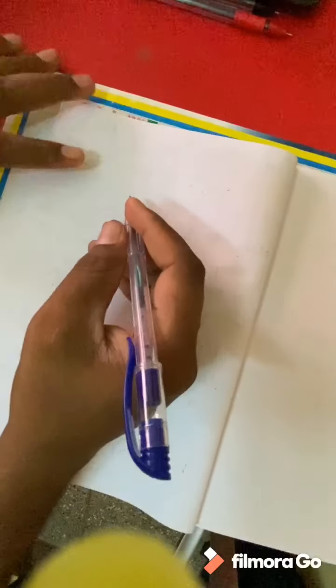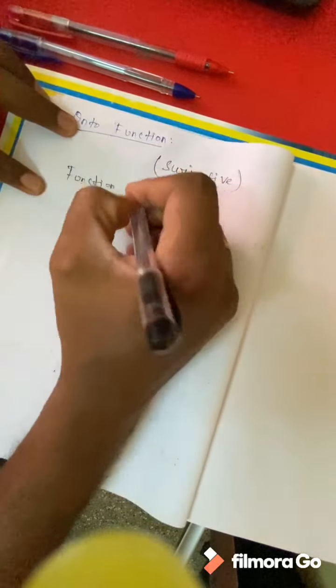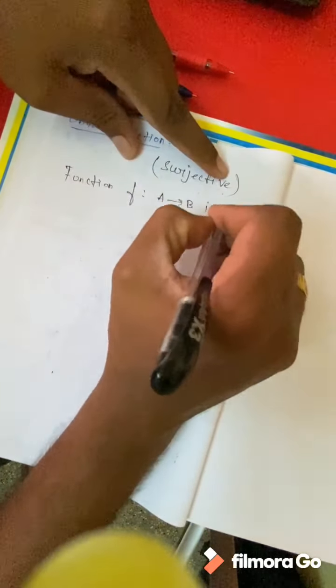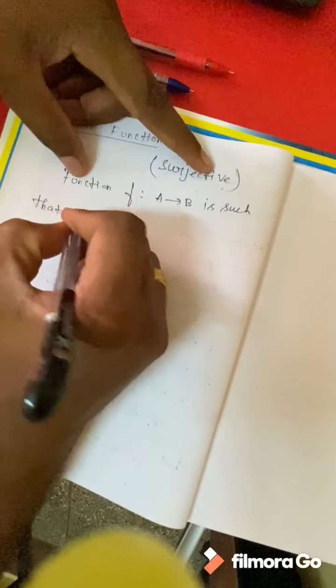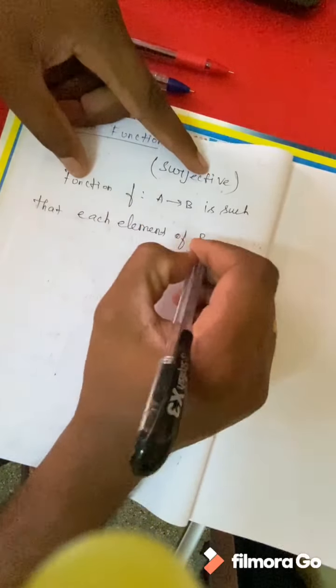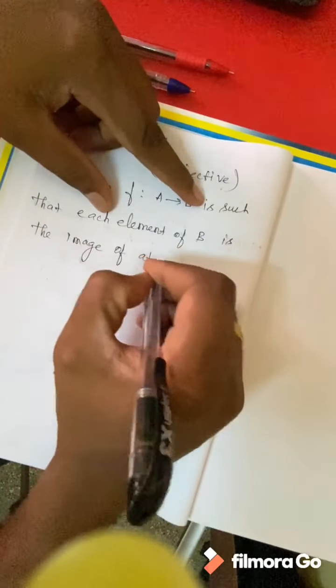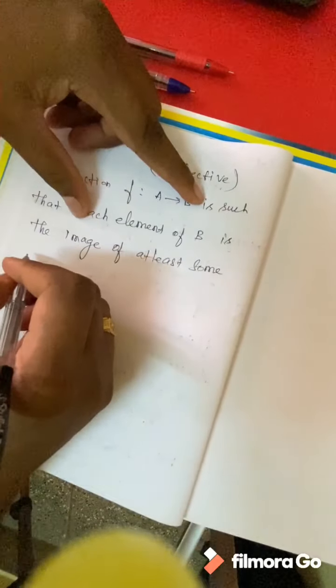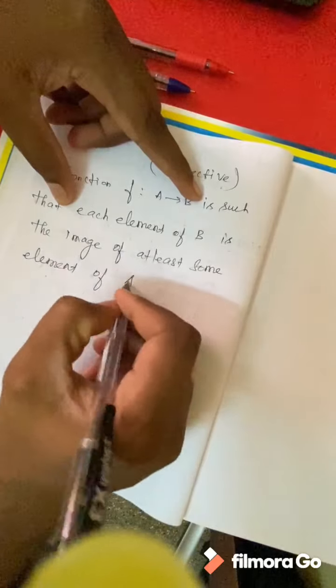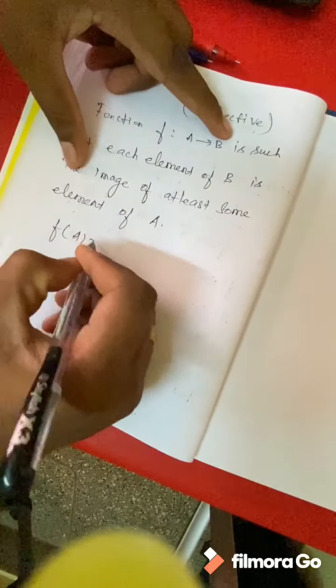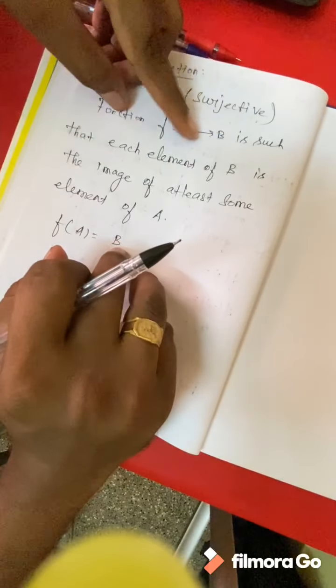Next, onto function, or surjective. A function f such that A tends to B is such that each element of B, that means the element of codomain, is the image of at least some element of A. That means f of A is equal to B. That means all the elements of B will be acting as image.